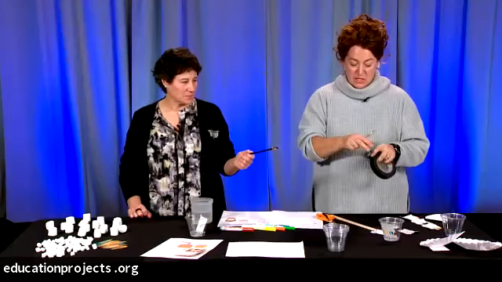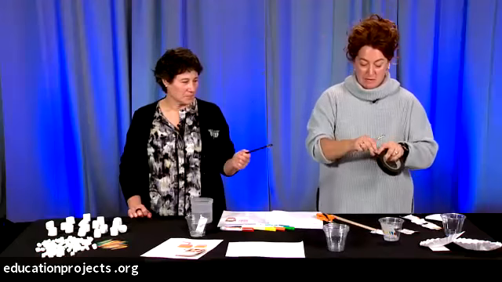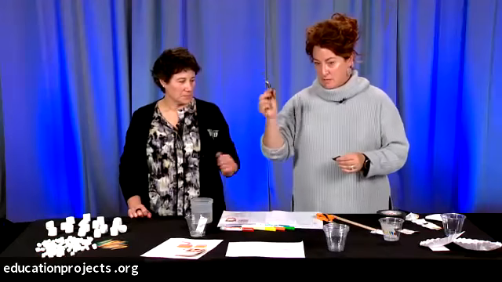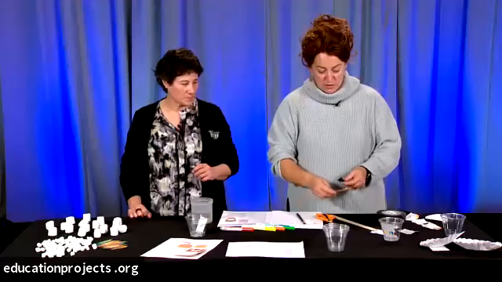So a great suggestion to help with it bending or something like that is to just go ahead and use a pencil like this one and put a little tape on it.